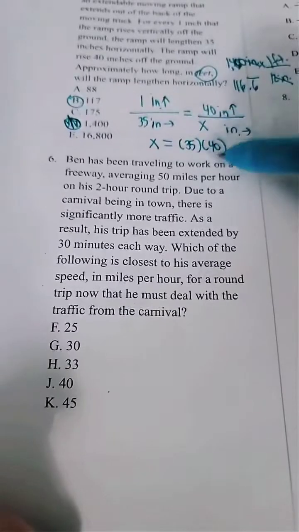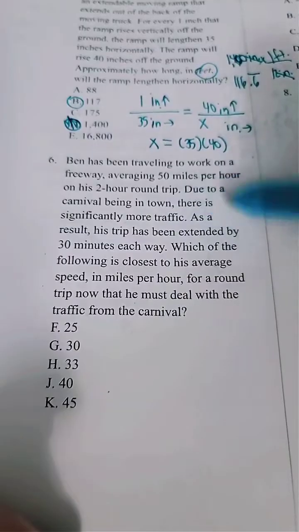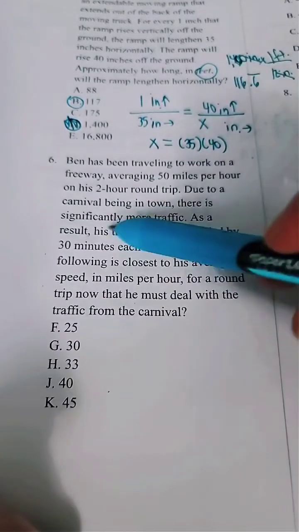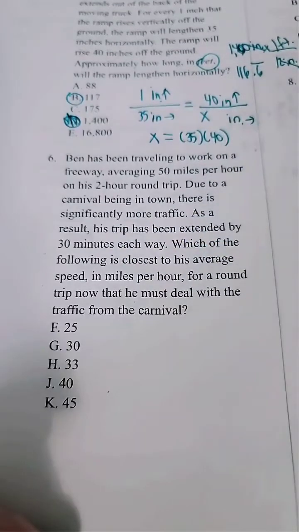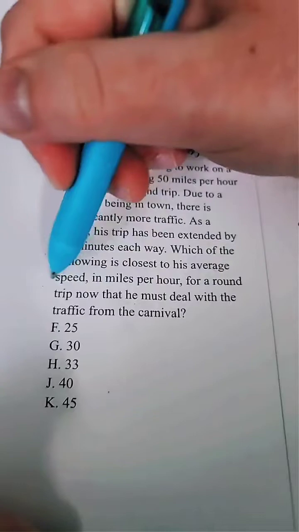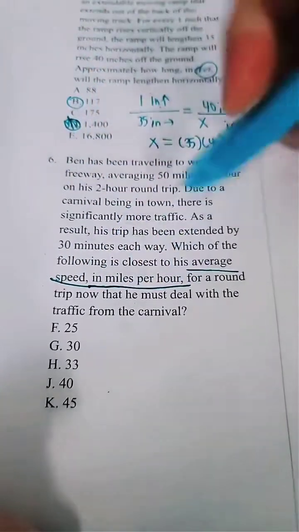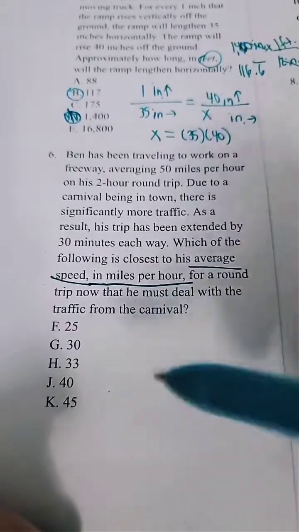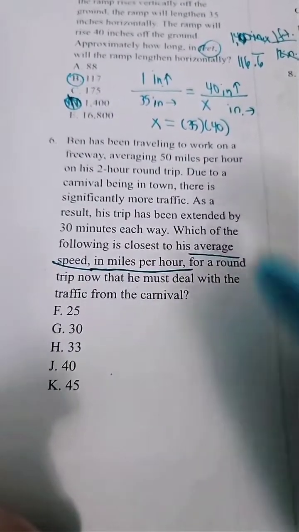It says, Ben has been traveling to work on a freeway averaging 50 miles per hour on his 2-hour round trip. Due to a carnival being in town, there is significantly more traffic. As a result, his trip has been extended by 30 minutes each way. Which of the following is closest to his average speed in miles per hour? So we're trying to find his average speed in miles per hour for a round trip, meaning he goes there and back, that he must deal with the traffic from the carnival.